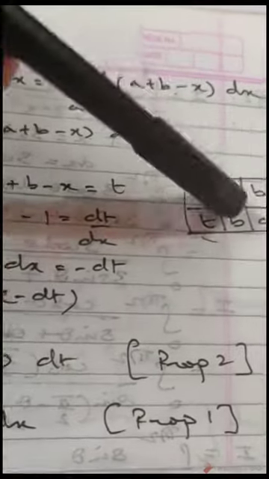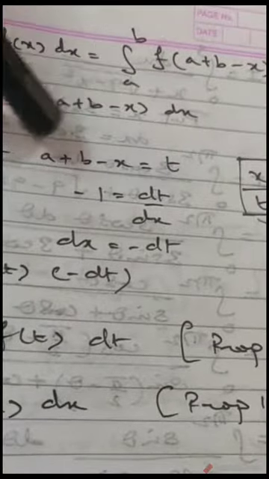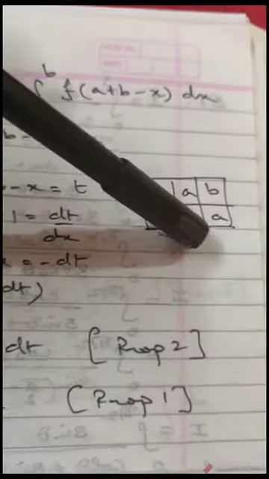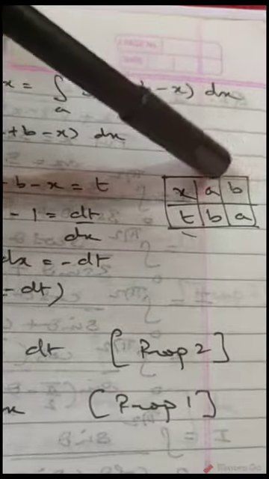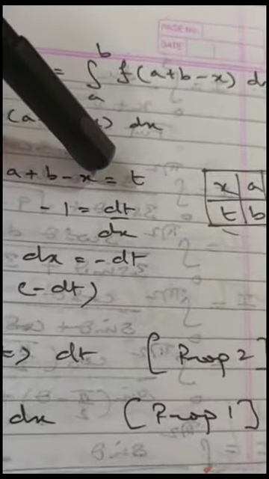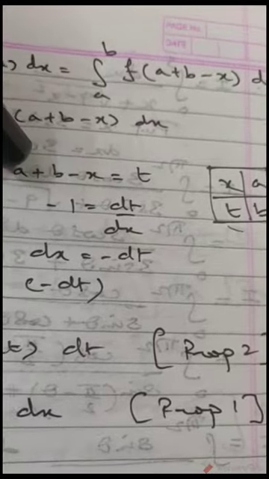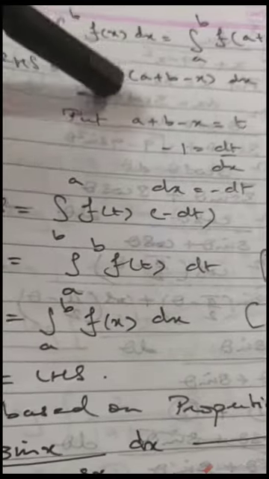What was a to b, now when you put x is equal to a, a minus a will get cancelled, you will get t is equal to b. And when you put x is equal to b, so b minus b would get cancelled, you will get a. So what was a to b now will become b to a. So here we go. Your RHS now will become b to a instead of a to b. A plus b minus x has become t, so that is f of t, and dx has become minus dt.